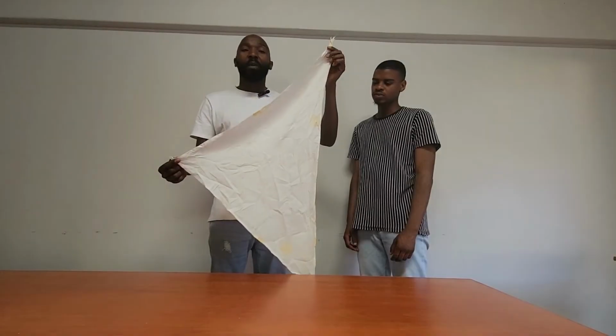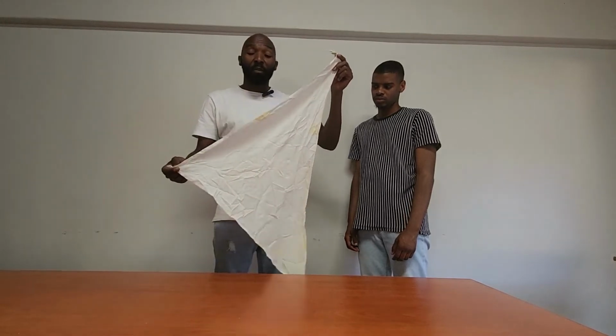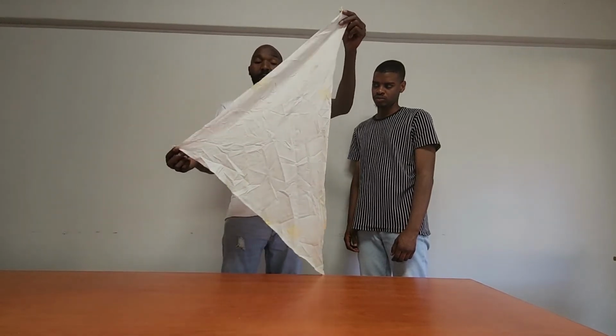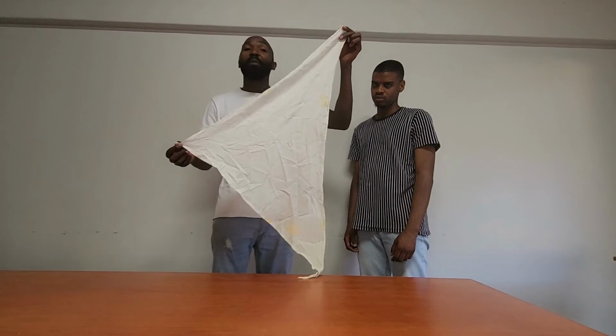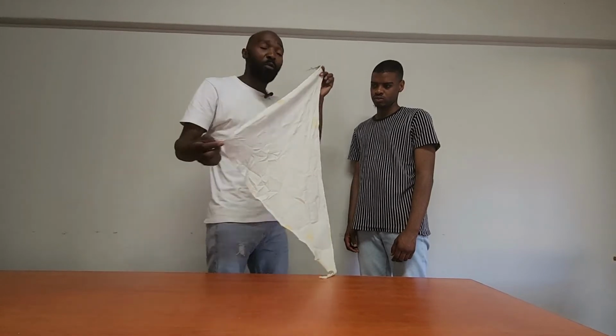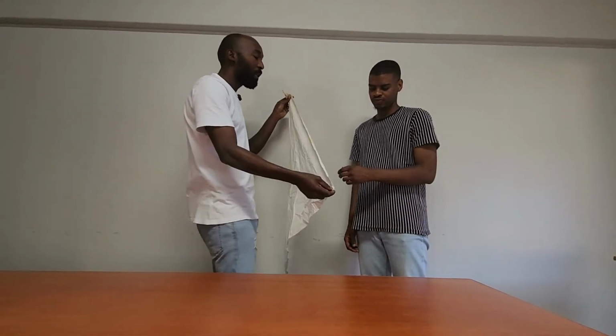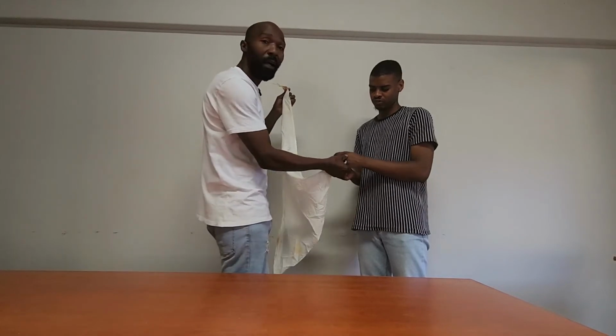What I will be demonstrating here is an arm sling. When you make an arm sling, this looks like an arrow. The pointy part always goes to the side of the injury. When you apply a sling to a casualty, you always have to support the arm.